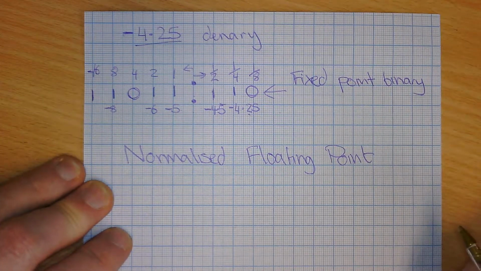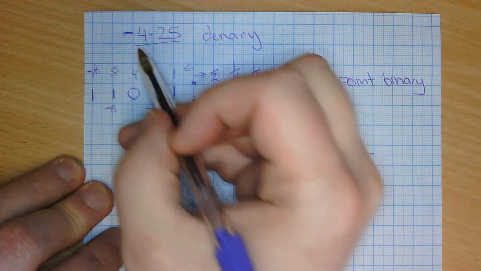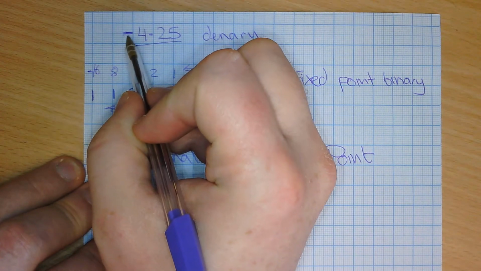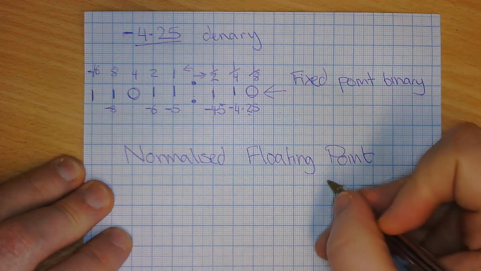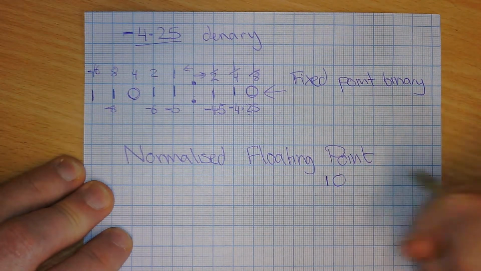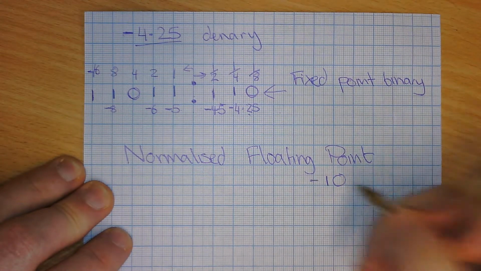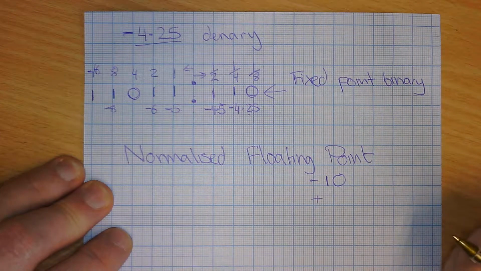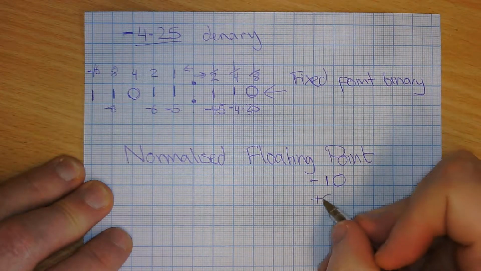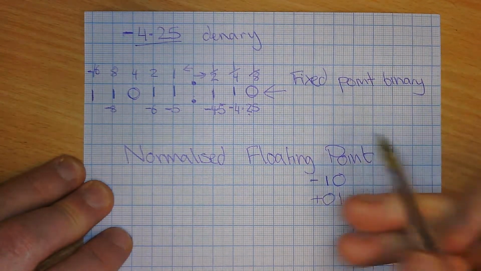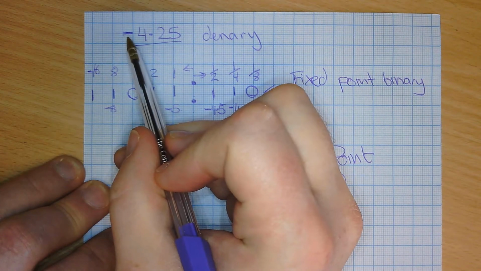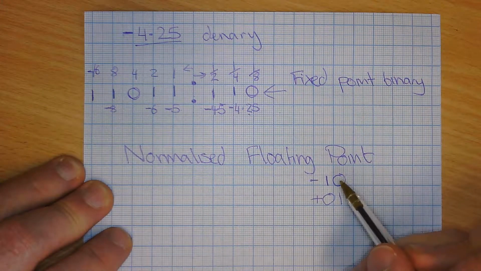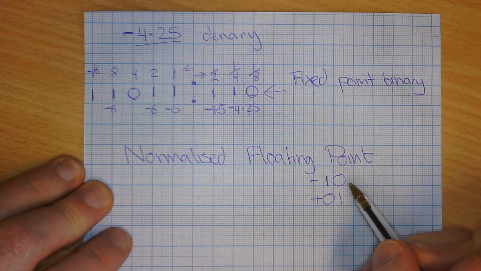Now, a normalized number that is negative must start with 1, 0. So if it's negative, it has to start with 1, 0. A positive normalized number would start with 0, 1. In this case, we are dealing with a negative number, so it must start with 1, 0.